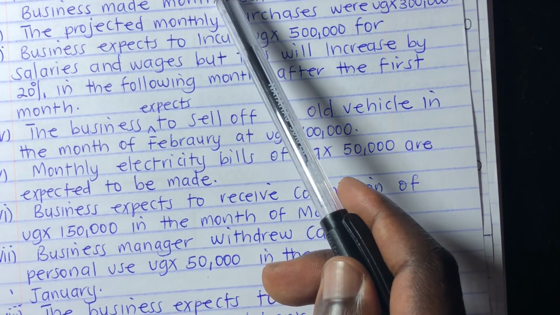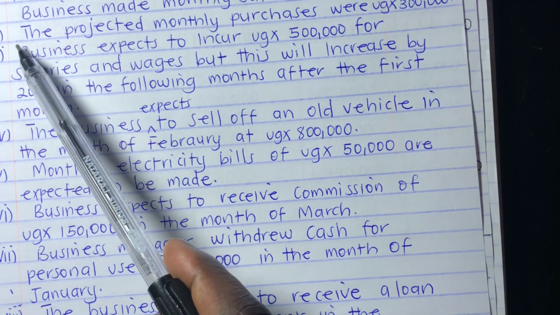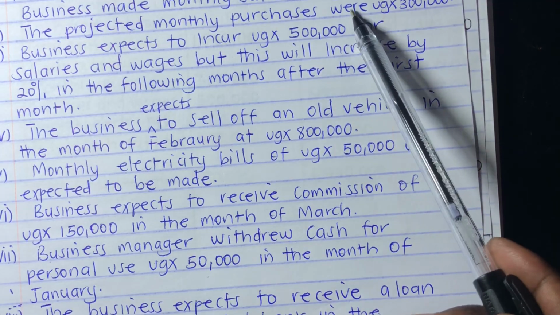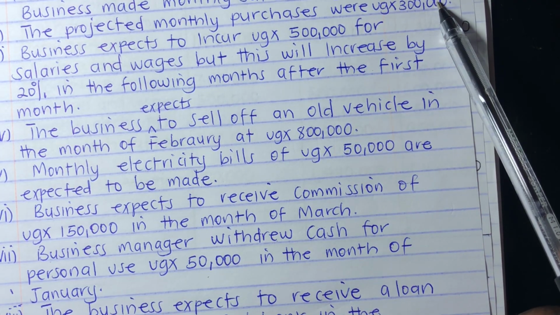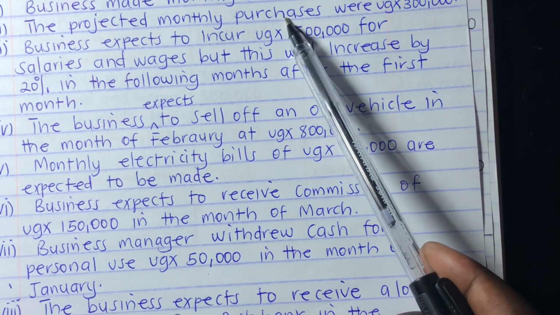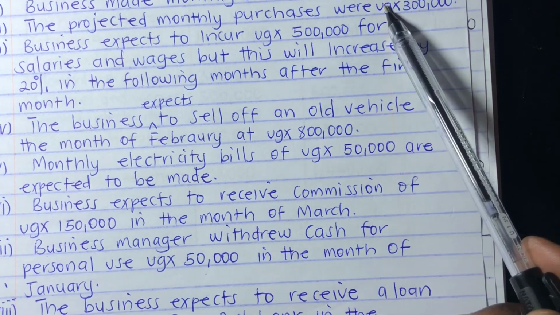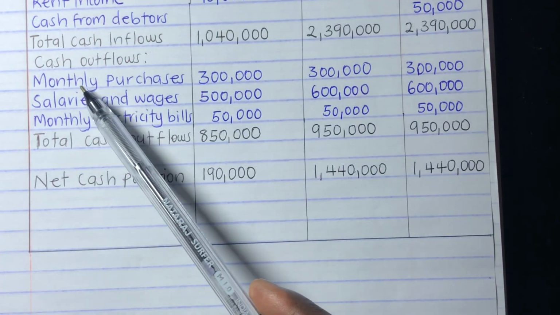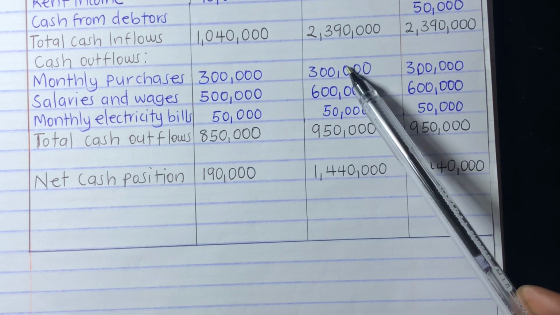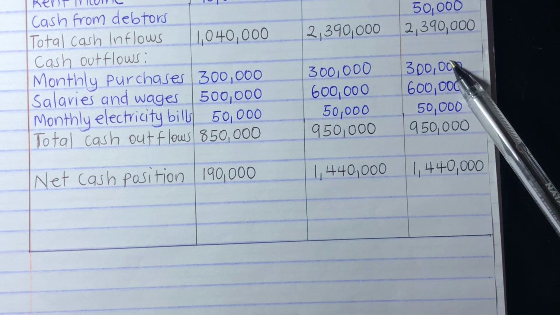We are done with Roman 1, we are done with Roman 2. We have Roman 3 as our cash outflow. The projected monthly purchases will be 300,000. It is a monthly purchase, so meaning it is a cash outflow. It is an outflow, so we call it here cash outflow. It applies to all months. 300 January, 300 February, 300 March.